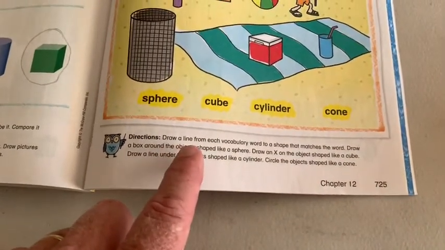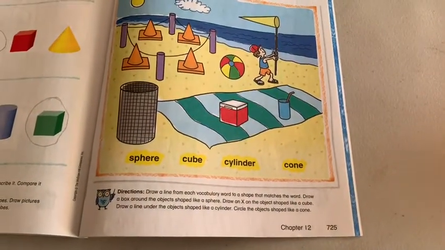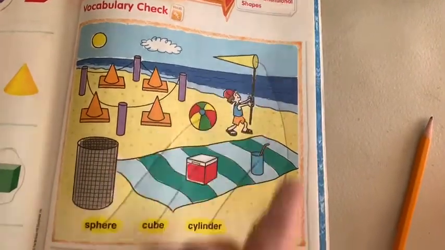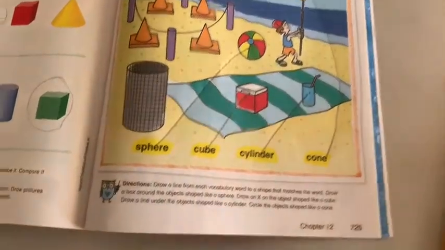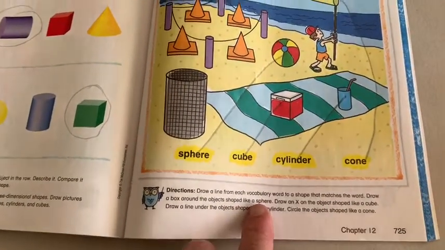So first, let's draw a line from each vocabulary word to a shape that matches. So I'll show you an example here. I simply did this as an example. There's my cone up there. There's my cylinder. There's my cube. And there's my sphere. For the second part, it says draw a box around the object shaped like a sphere.